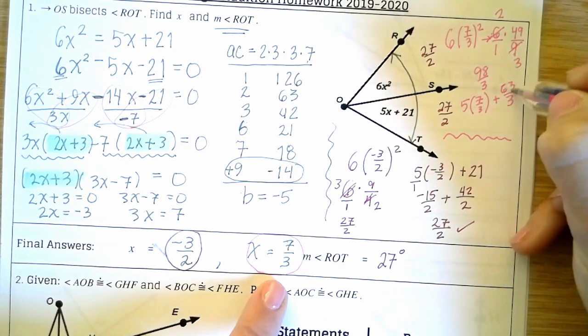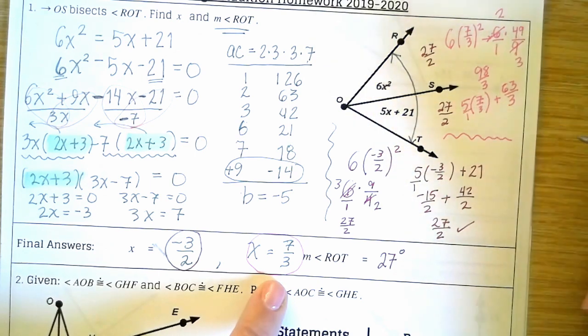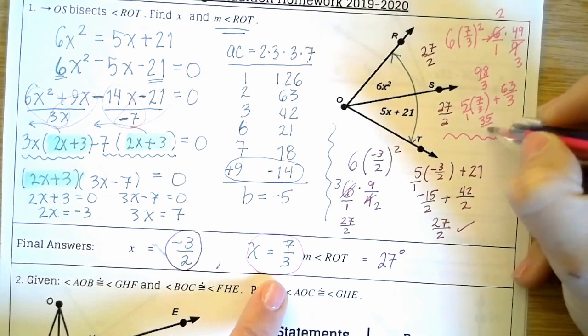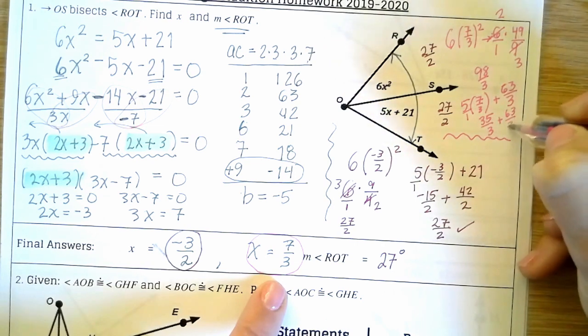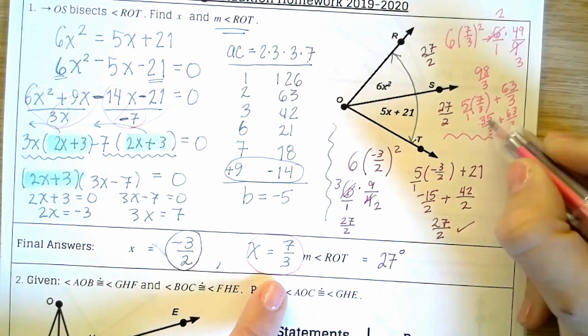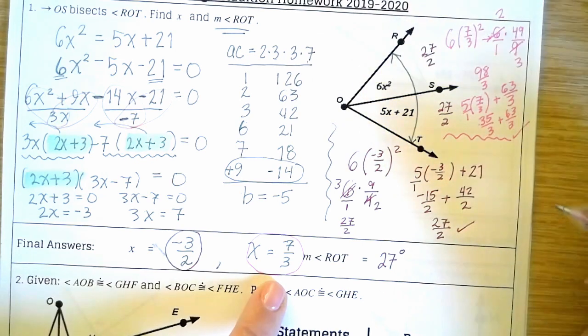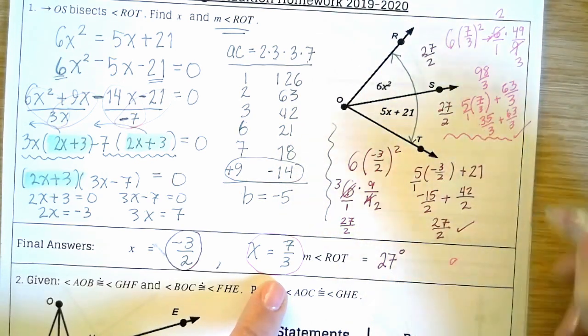I heard it, 63. 5 times 7 is 35. So I have 35 over 3 plus 63 over 3. 60 and 30 is 90. 5 and 3 is 8. So I get the same answer. So 98 over 3 for both of them.